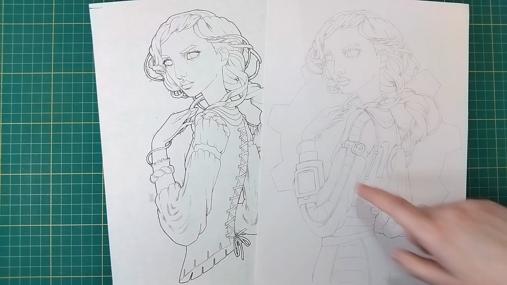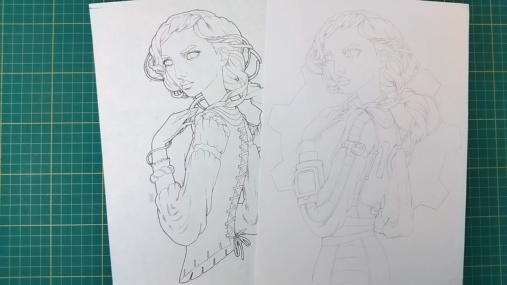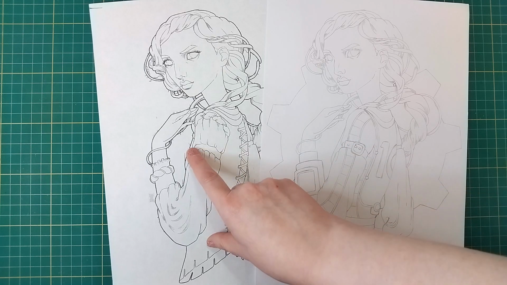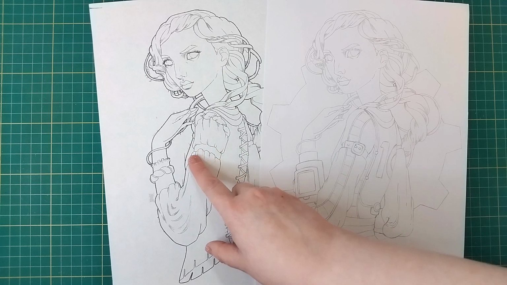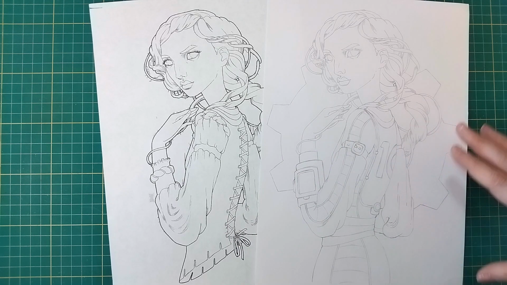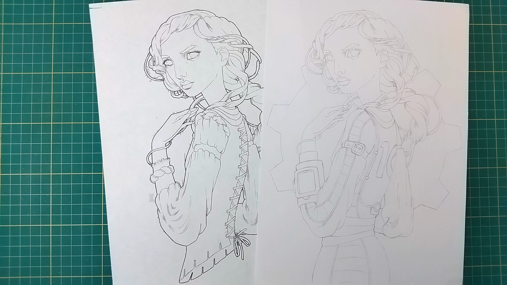I have simplified a few of the bits around here, taken a few little liberties. I've added in this strap across her jumpsuit because we did have a strap there that I wanted to bring in as well as a nod to the original, but still keeping it into the kind of Fallout theme that I want to go with. And I think that's worked in quite well.